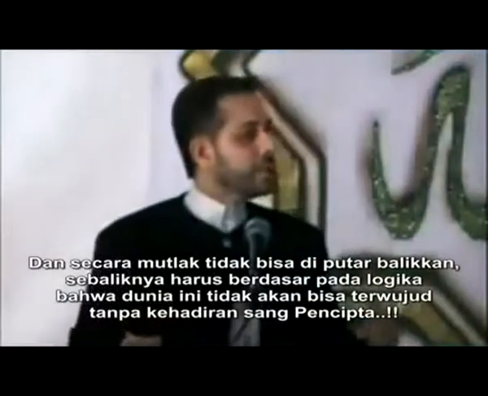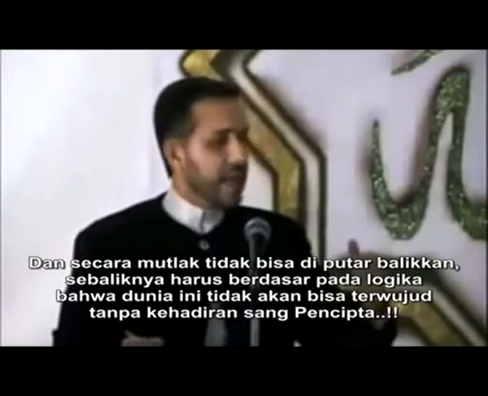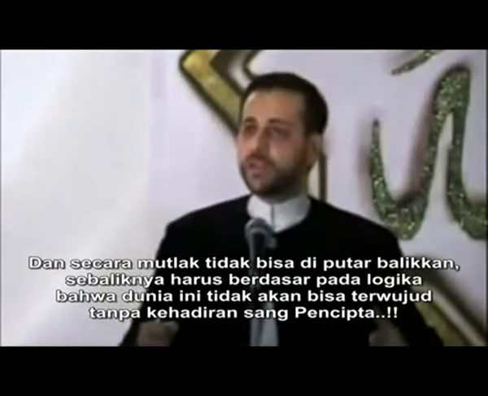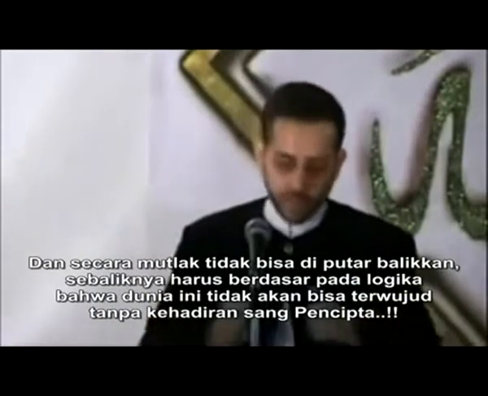An absolute cannot be defined, but we understand it indirectly, for this relative universe can never exist without an absolute creator.